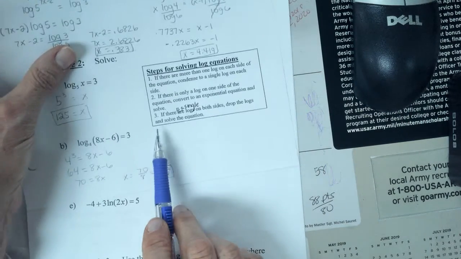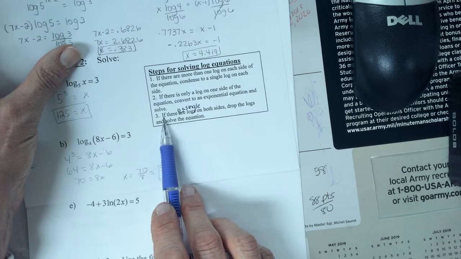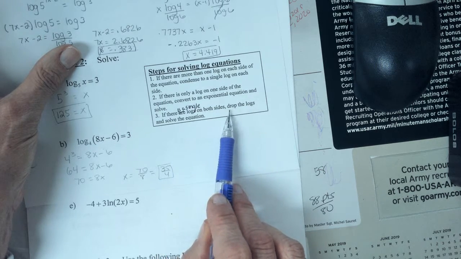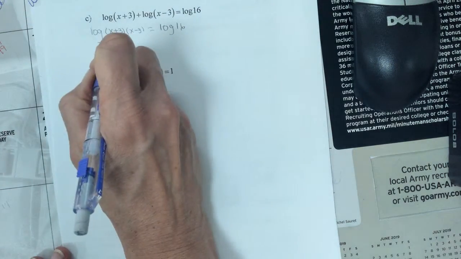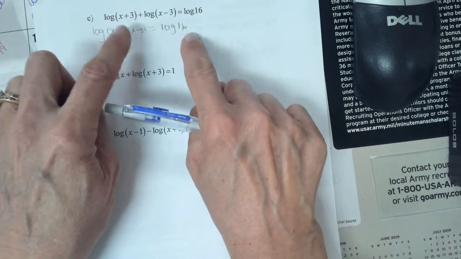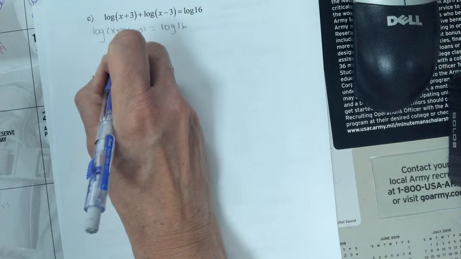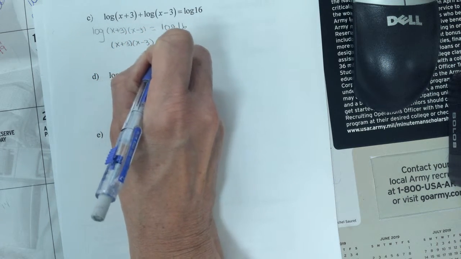And then at the very end, step 3, I've made a little change to this. It says if there is a single log on both sides, we are able to drop the logs and just solve the equation. So at this point, I can drop the logs because the log of this equaling the log of that, the this and the that have to equal each other. I know that's not very technical, but hopefully that makes sense to you.